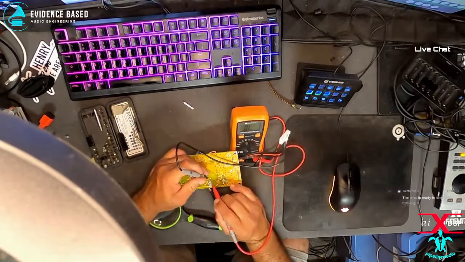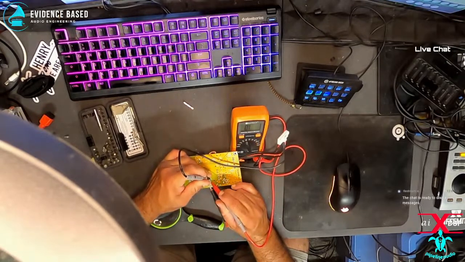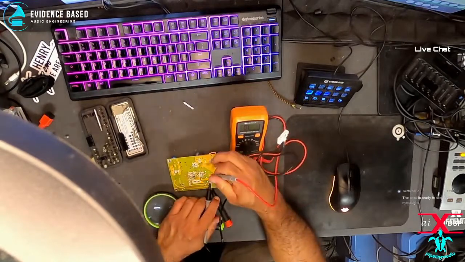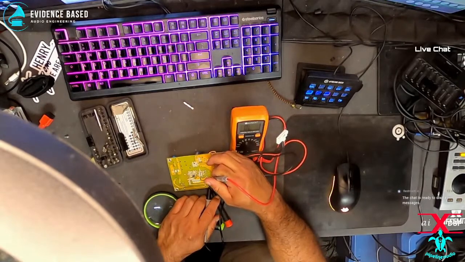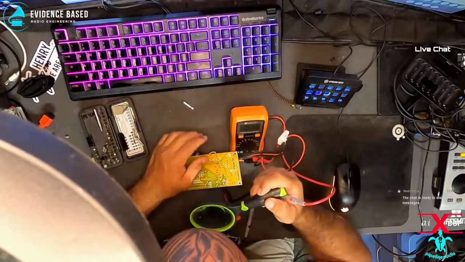Let's check this diode right here. Okay, so nothing on this side. And I don't know if these are even terminals that I'm hooked onto. So I don't really know surface mount very well. I'm not getting a beep either way out of this diode. I should be. I assume.